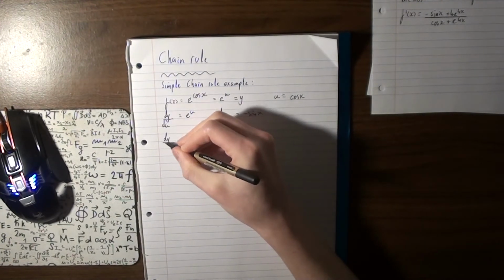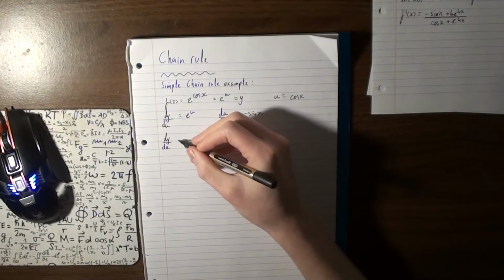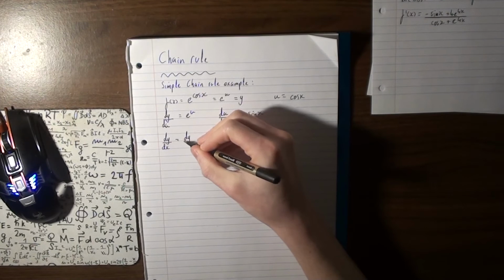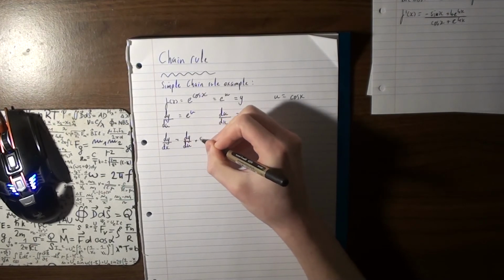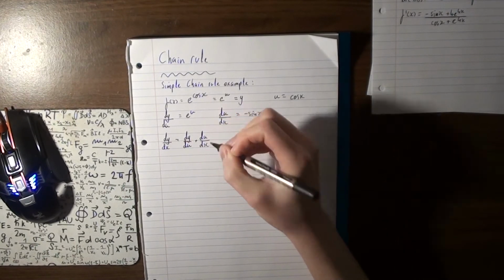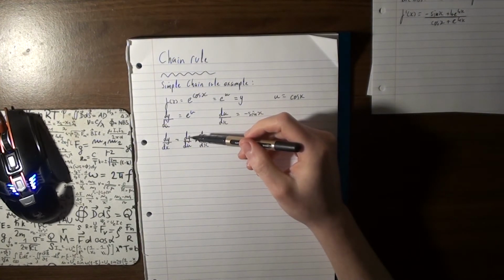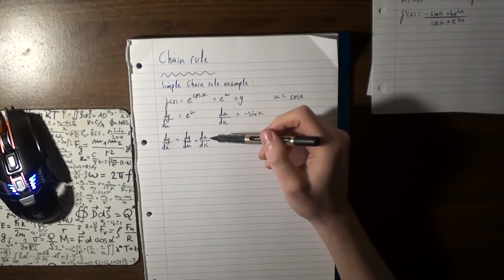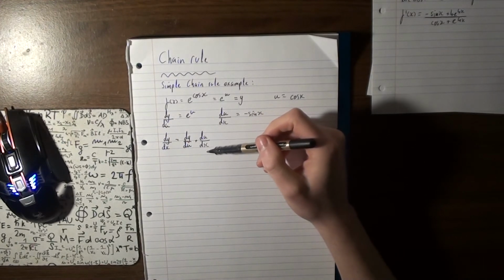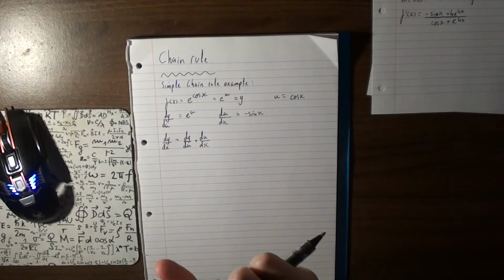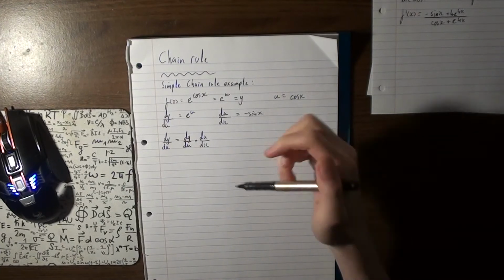So dy by dx, if we want to differentiate y with respect to this variable x, we get that by taking dy by du and multiplying by du by dx. In other words, how fast does the function change with respect to u times how fast does function u change with respect to x. Kind of makes a wee bit of sense that would be the case.